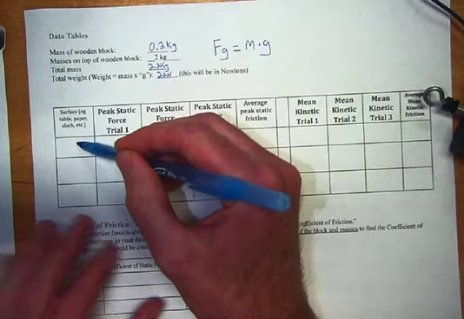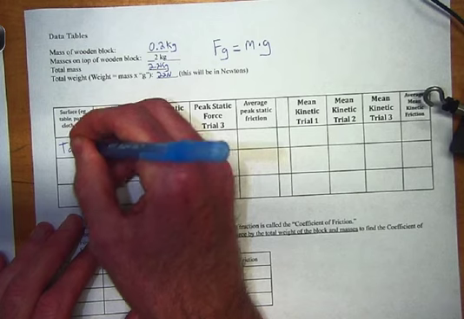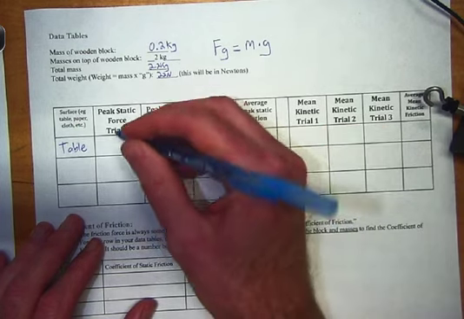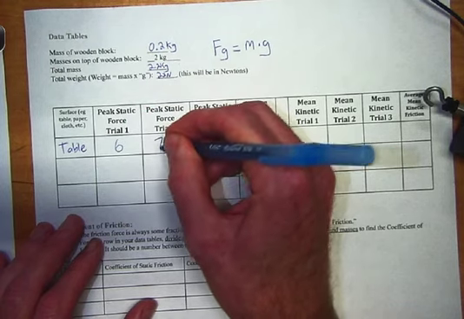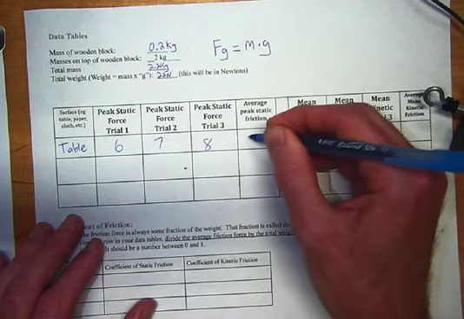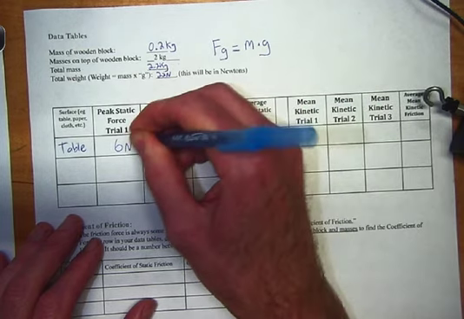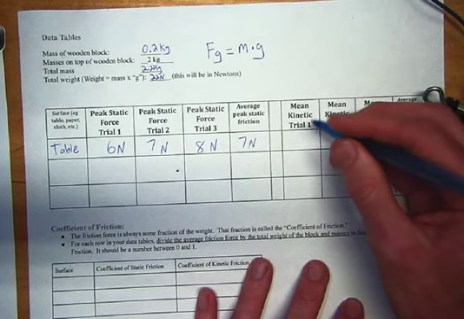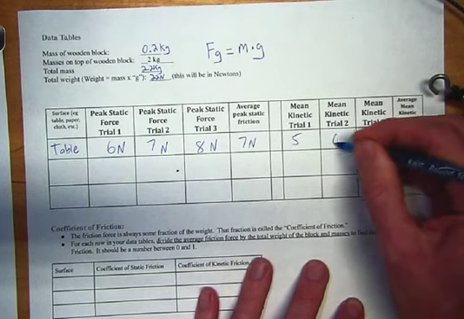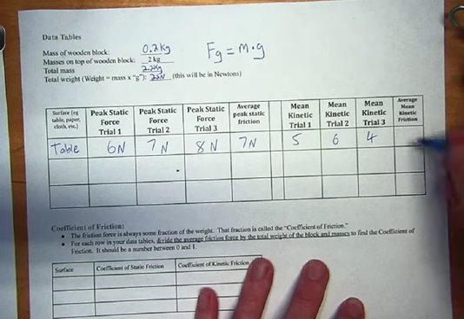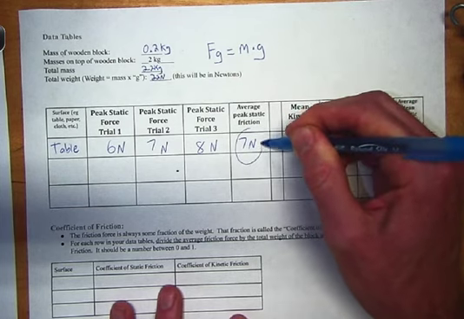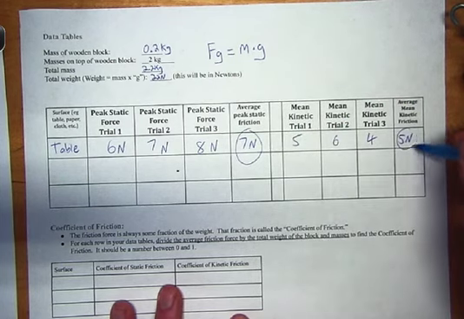And then we had some different surfaces over here. Maybe you did something like the table, and you got some different values for your peak static friction. I don't know, 6, 7, and 8, and then this was 7 newtons. Should label these as newtons. And then you got some values for your mean kinetic friction. Maybe it was 5, 6, and 4, and then this turned out to be an average of 5 newtons. Just making up easy numbers.